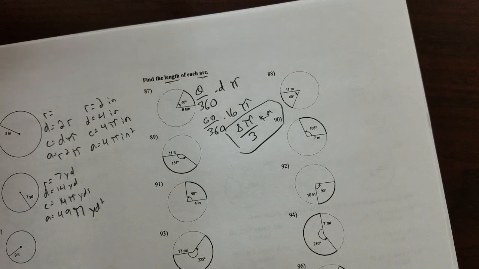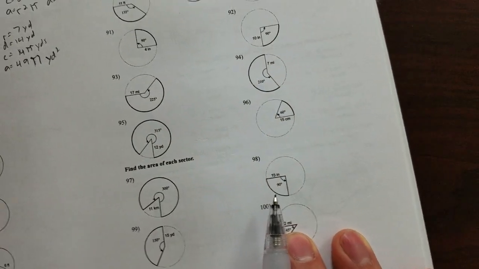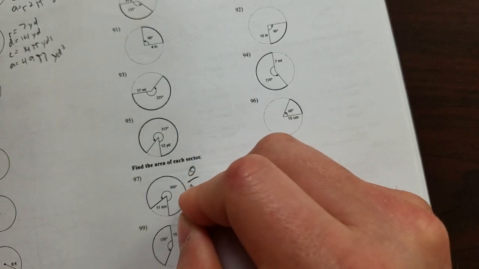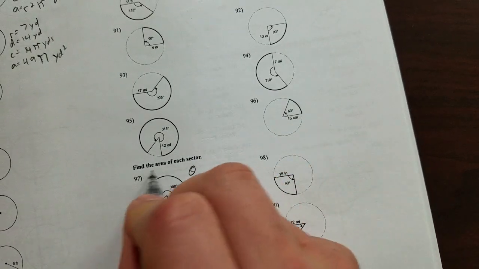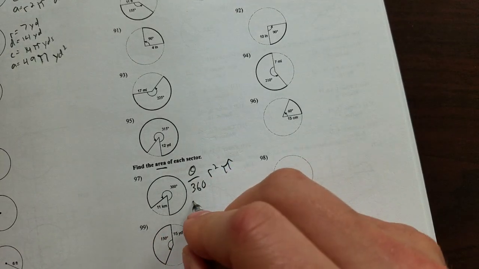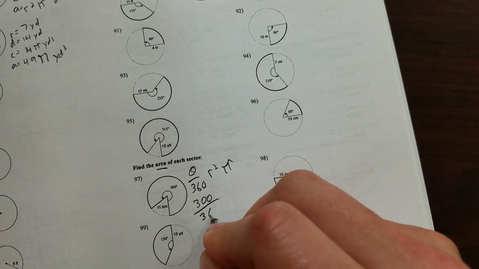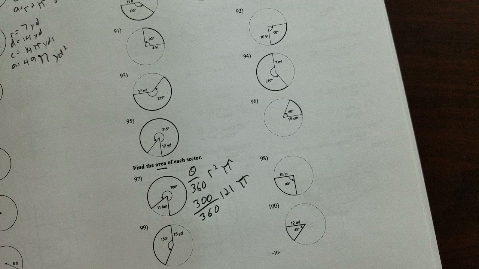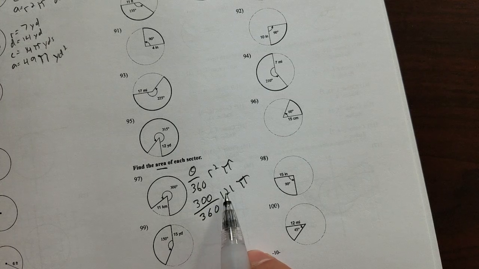The next section is going to be find the area, or area of the sector. So I'm going to do the same thing. Degrees over 360, but this time times the area formula, which is radius squared pi. All right, so in this case, it'll be 300 over 360 times 121 pi. Okay, well, 300 over 360 is 5 over 6, so 5 over 6 times 121. 121 is 11 times 11, so it doesn't reduce with it.